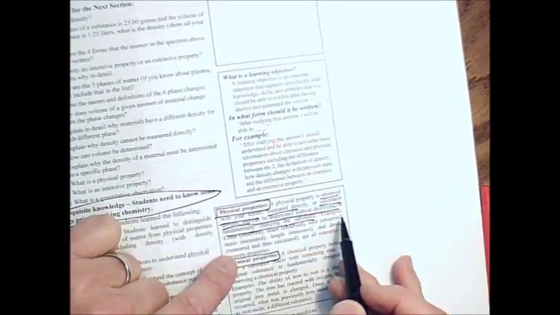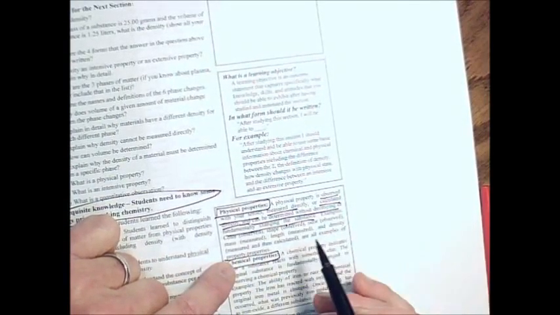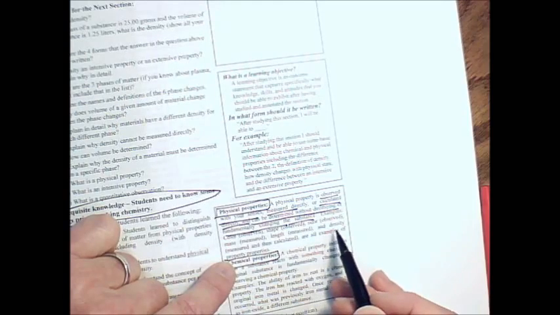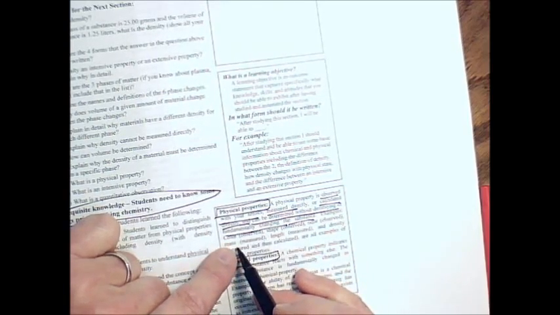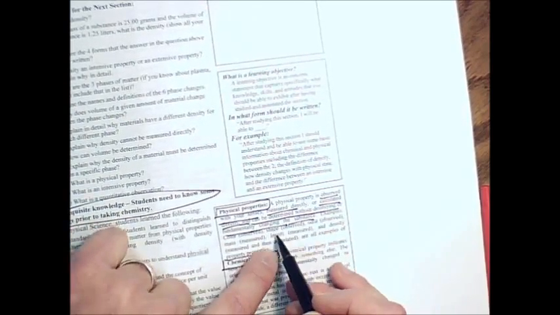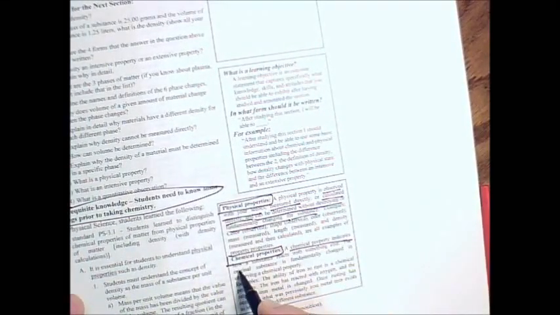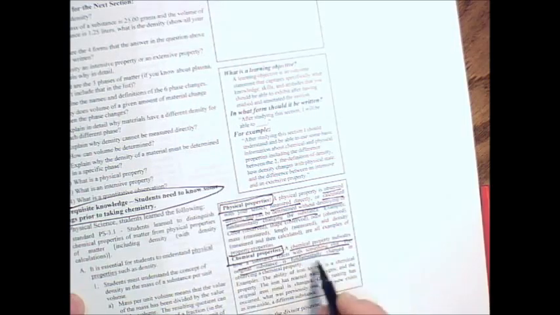Physical properties include color, shape, odor, mass, length, density, and it even tells you that mass is measured and length is measured, shape is observed, and so forth. Okay, and so you do the same thing down here with the chemical properties. Okay? All right, let's see what else.